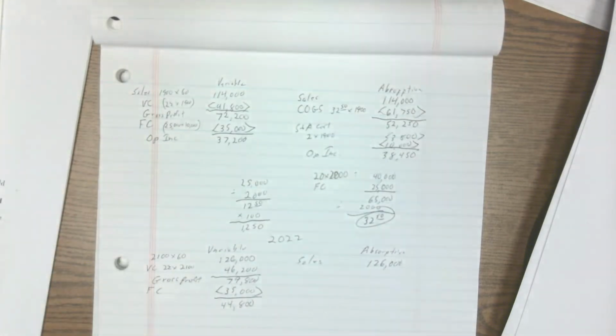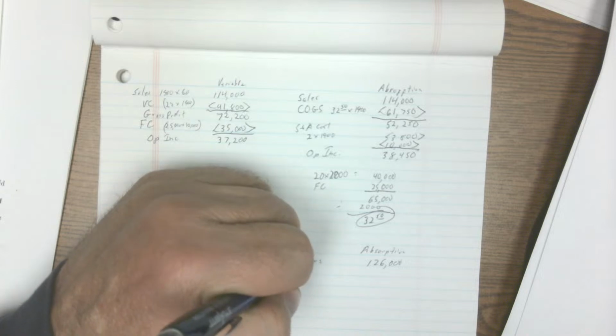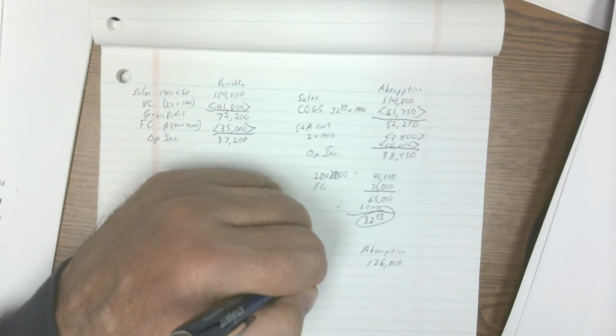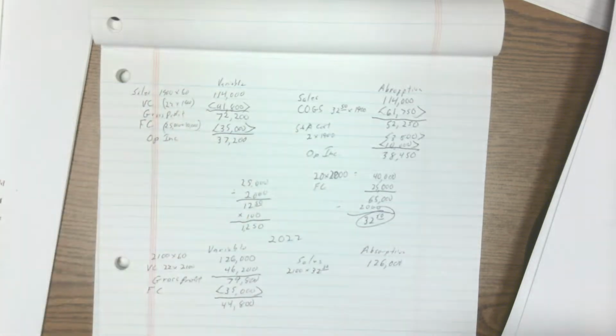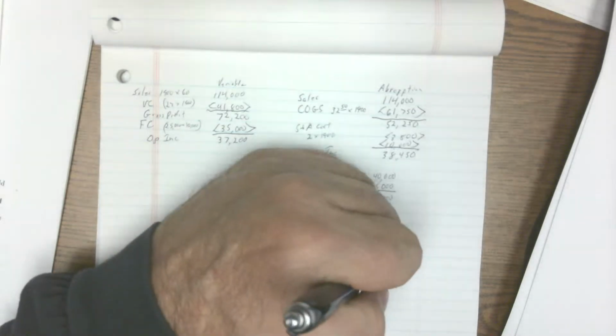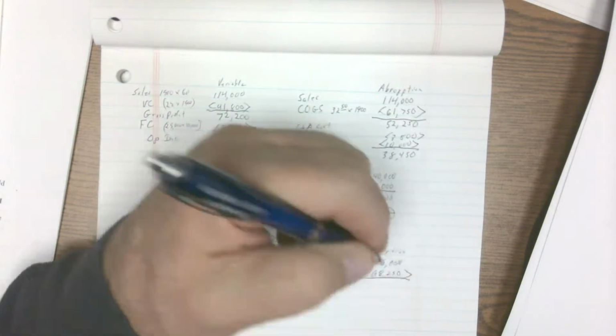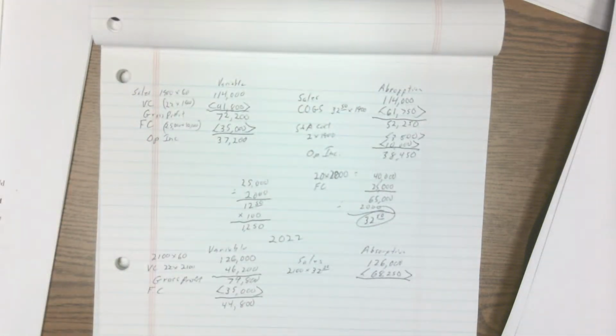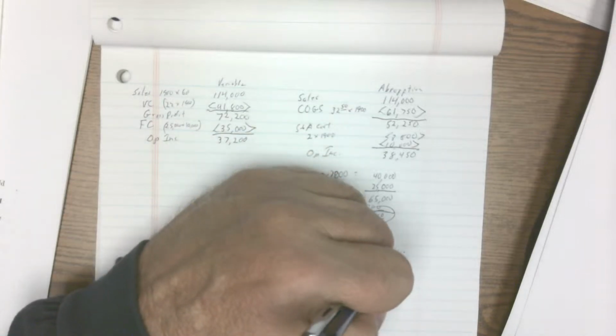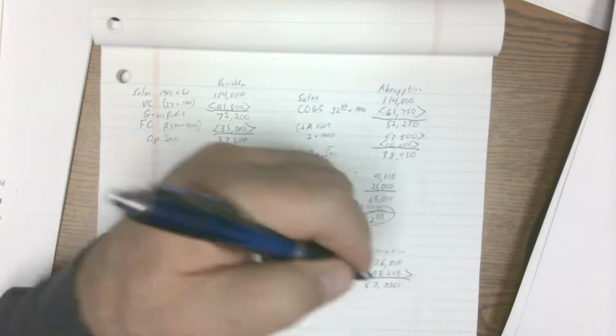We got the same input, so our cost of goods sold will be 2,100 times 32.50, which is $68,250. Leaves us with 57,750.